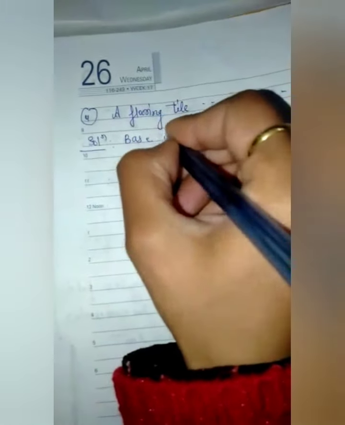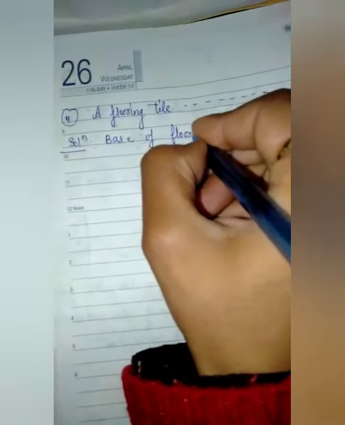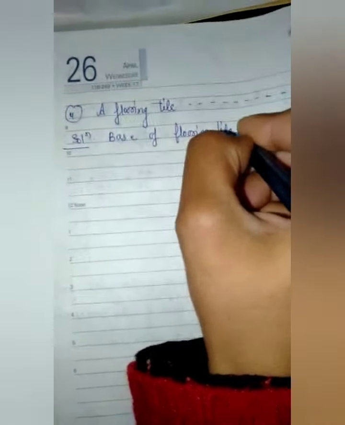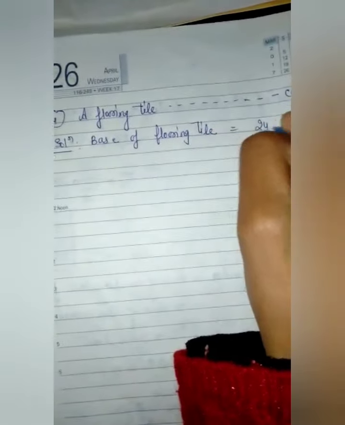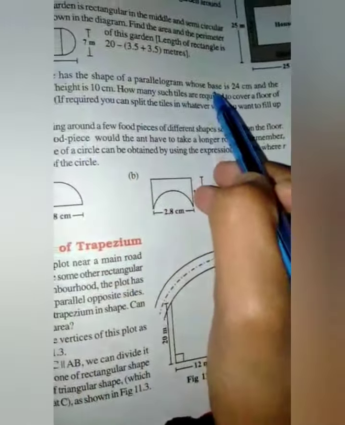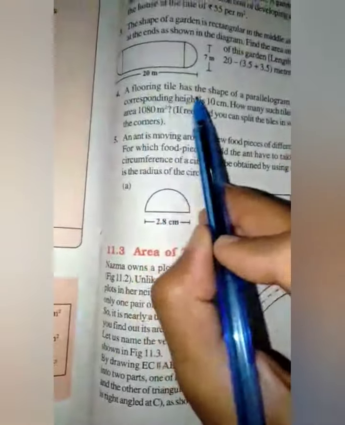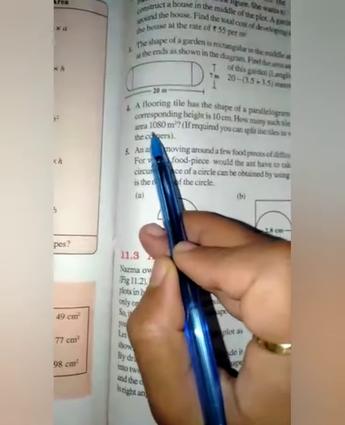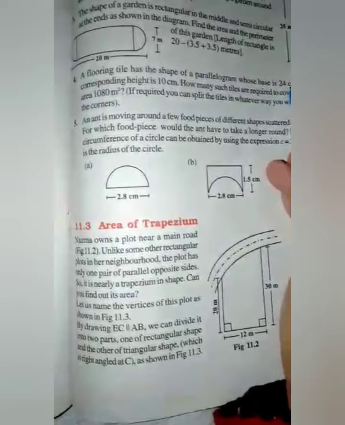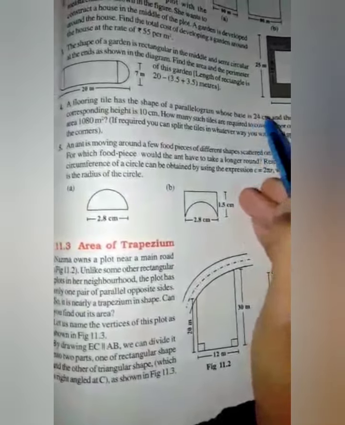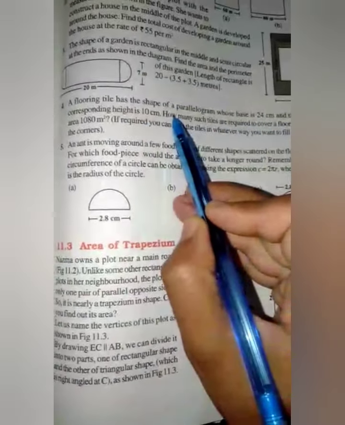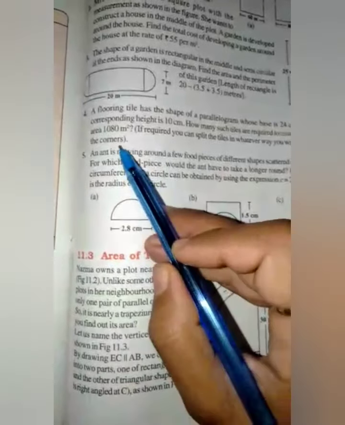We are given the base of the flooring tile, 24 centimeter. You can see here, base of the flooring tile 24 centimeter. The area is 1080 meters square. So firstly you need to change the units of the base and the height. These are given in centimeter and the area is in meter.